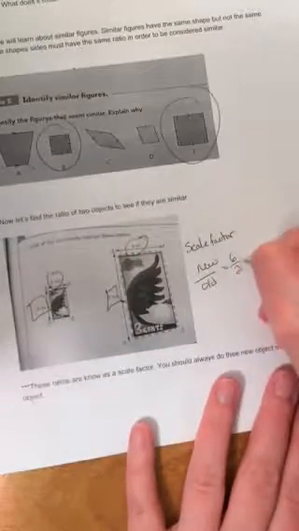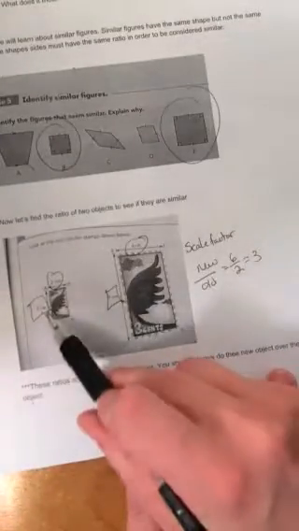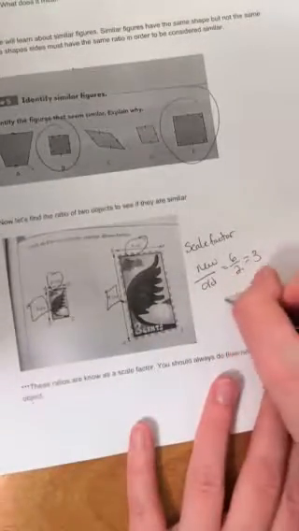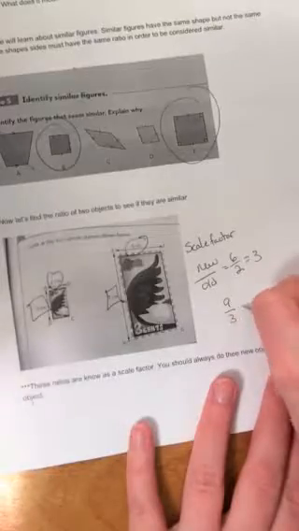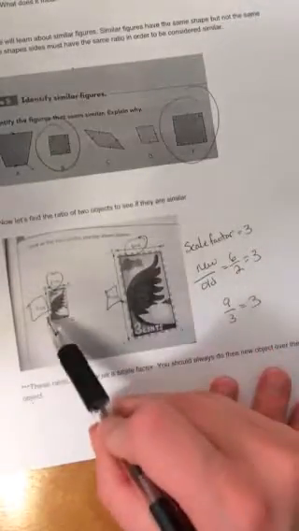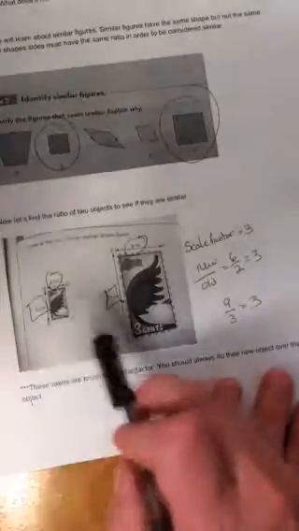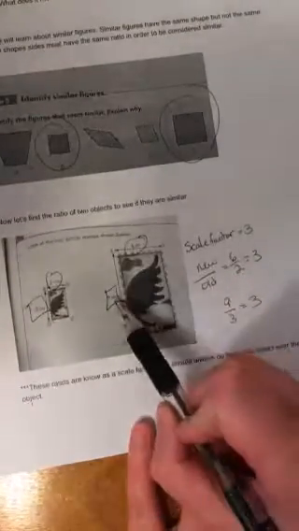So I'm going to write the new over the old, which is going to be 6 over 2, which equals 3. Okay. Now you could use these numbers too, new over old, and these two go together, right? So this would be 9 over 3, and 9 divided by 3 also equals 3. So the scale factor is 3. And you'll notice 2 times 3 gives me 6, 3 times 3 gives me 9, I apologize. Or vice versa, you could say 9 divided by 3 gives me 3, 6 divided by 3 gives me 2.